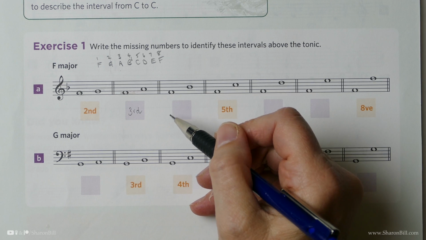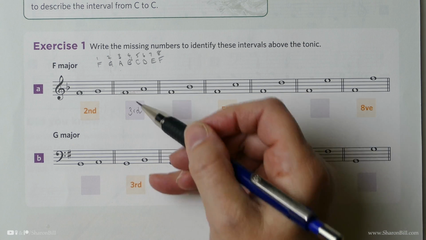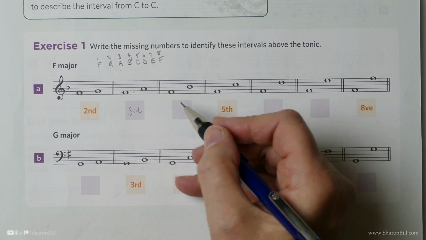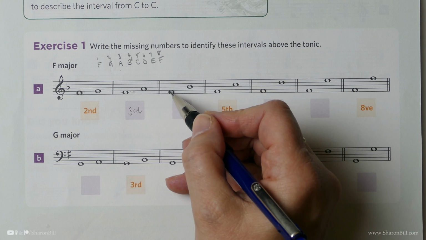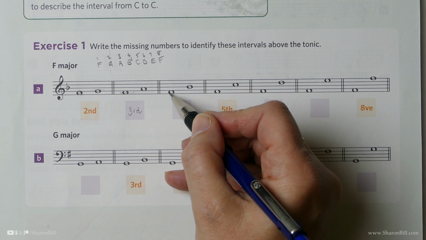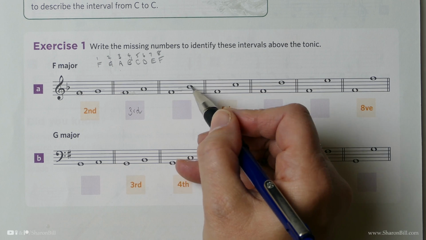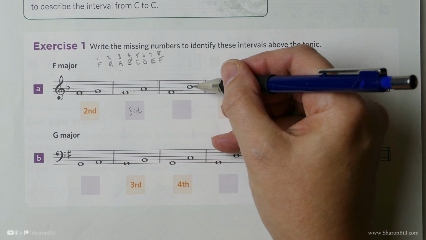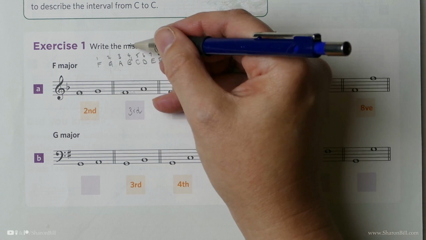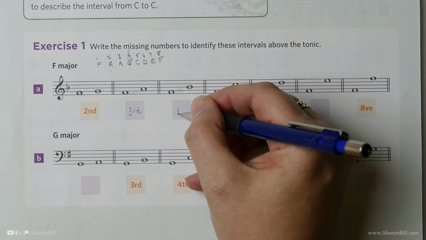We're describing the intervals, not just 2, it's a third, it's a distance of a third. So let's continue. So counting F as 1, we've got 1, 2, 3, 4, space, line, and that's a B, but it's a B flat because of your key signature, and so yes, we're sure that's a fourth.